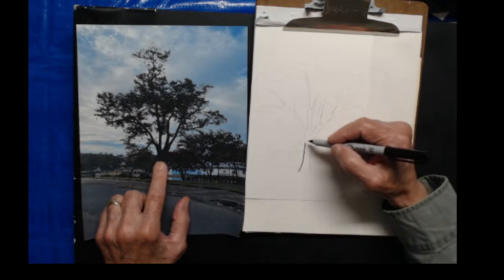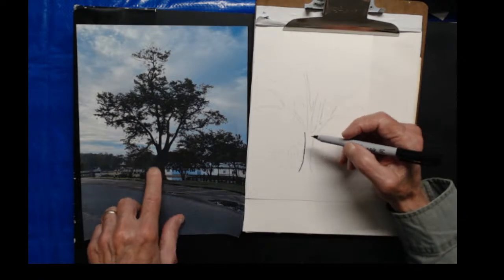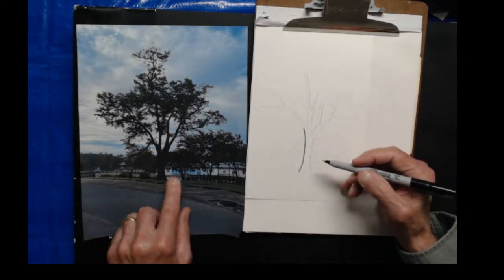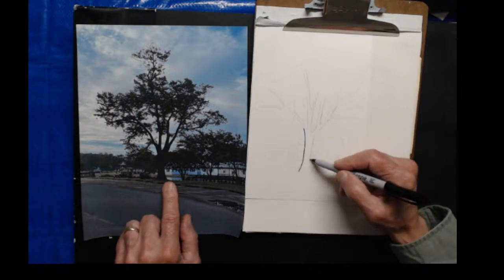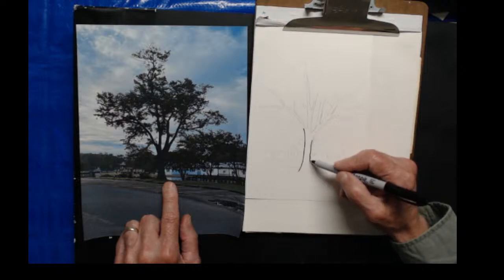Okay, and I'm going to take that up. This part of the trunk goes about, not quite halfway, but it goes about that far right there. Okay, now the other side of the trunk, I take a look at the shape and I see, go up this way. And it's going to come down.